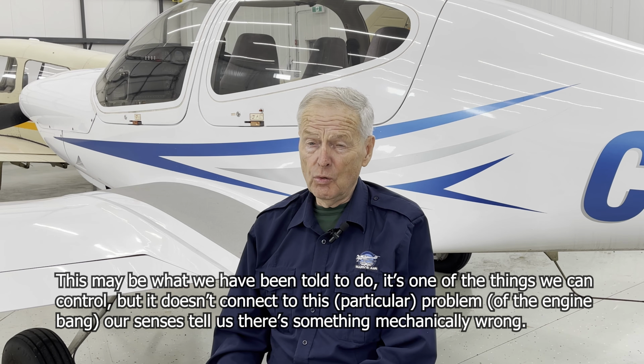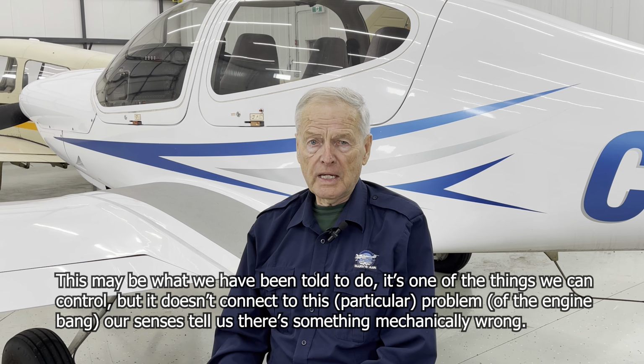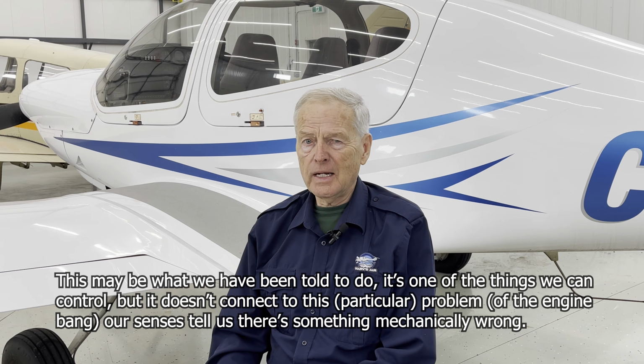Again, when I present people with this scenario, they'll do things like pull the carburetor heat on. I'll give them the example. I said, we've lost some RPM, there was a bang, and now we have vibration, but as I mentioned earlier, we have 1900 RPM. And they'll pull the carburetor heat on. Well, that's nice, but it's really probably not related. So this is maybe what we've been told to do.